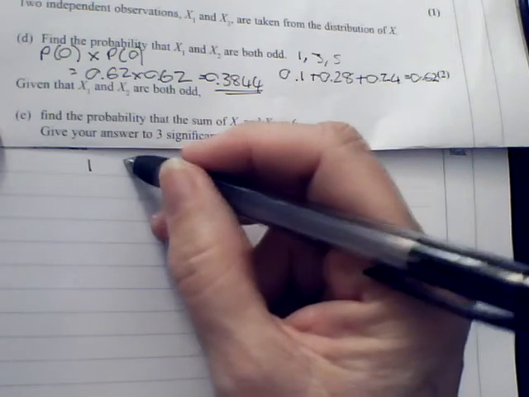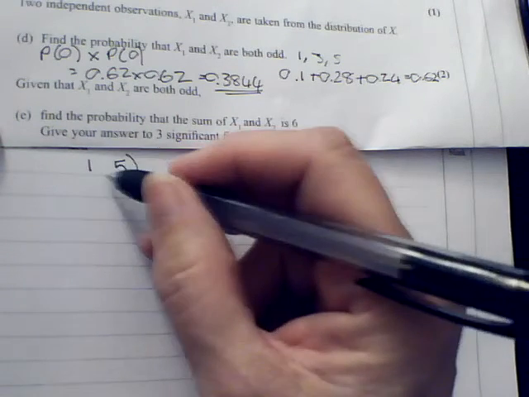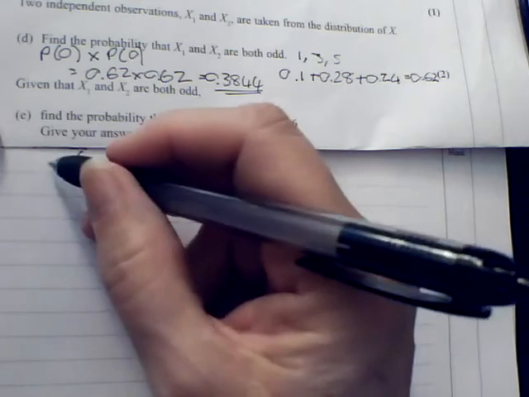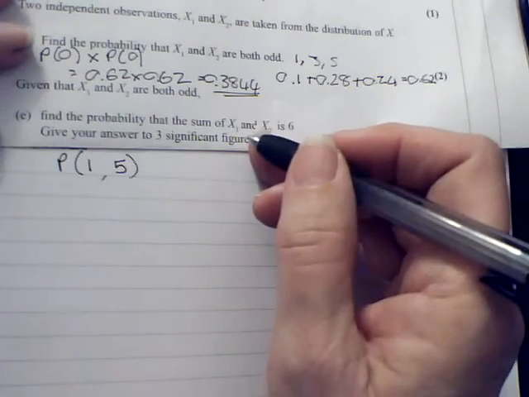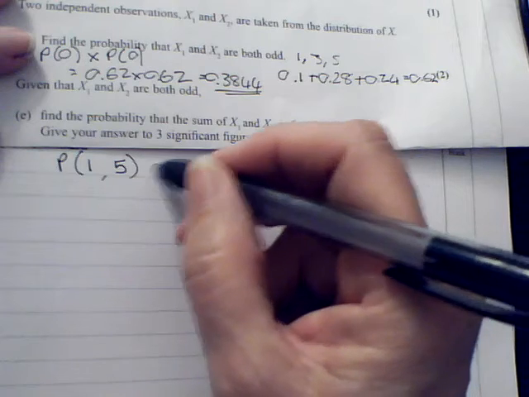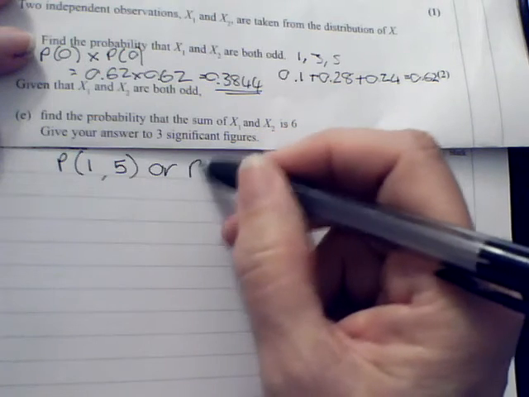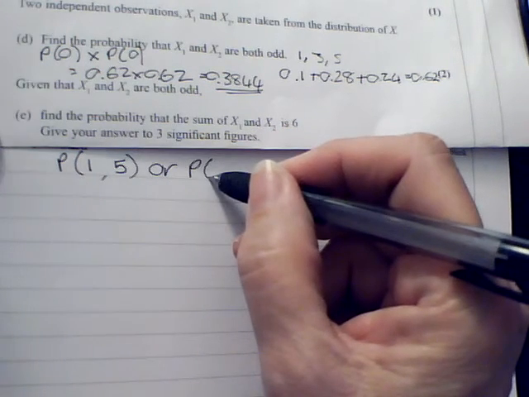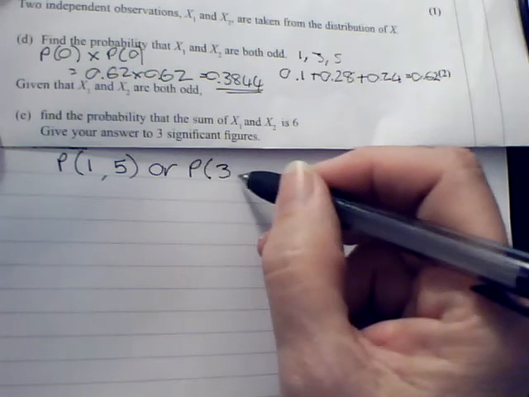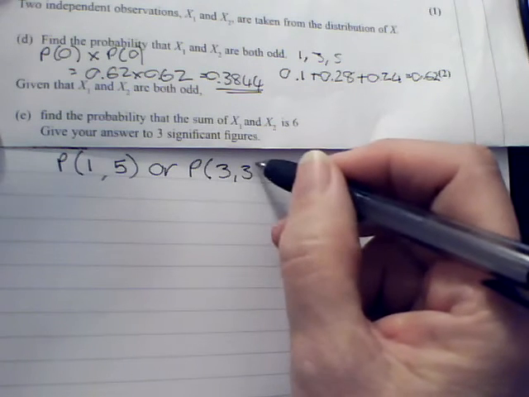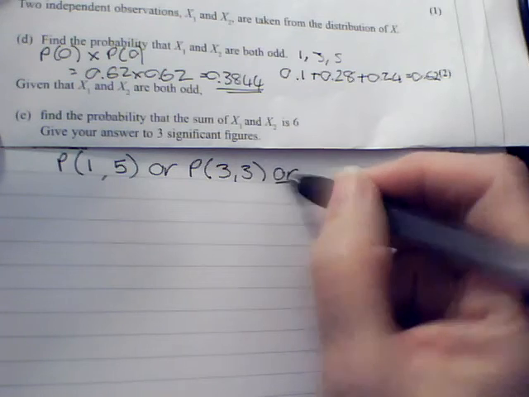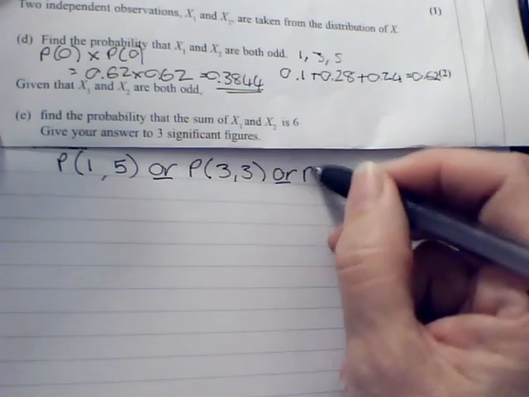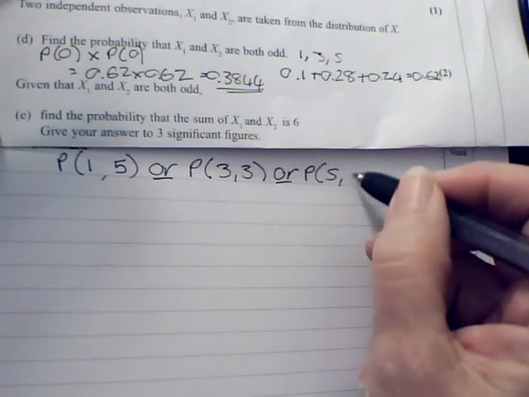So we need it to be 1 and then 5. That's one of the things that could happen. Or we could have a 3 the first time and a 3 the second time. They add up to 6. Or we could have a 5 first and then a 1.